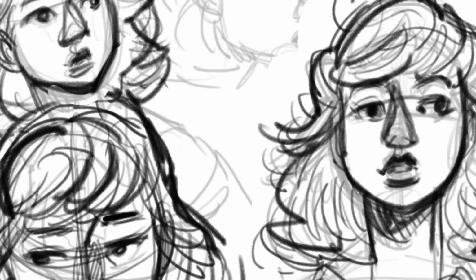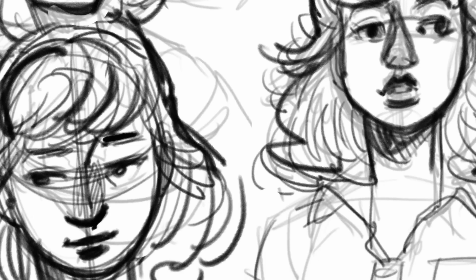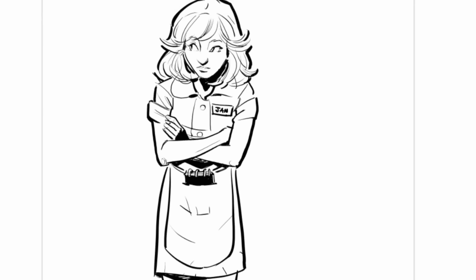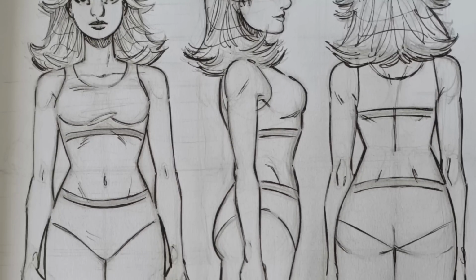Doing character sheets like this serves two purposes. One is that it acts as a reference for you to help familiarize yourself with a particular character and their specific details, and what they look like in various angles.